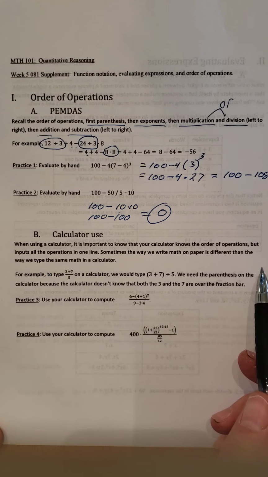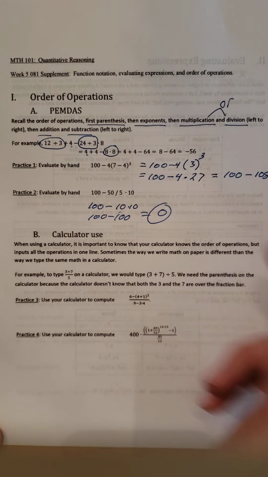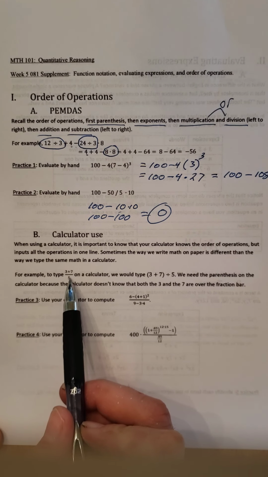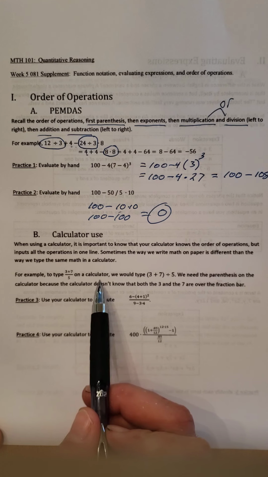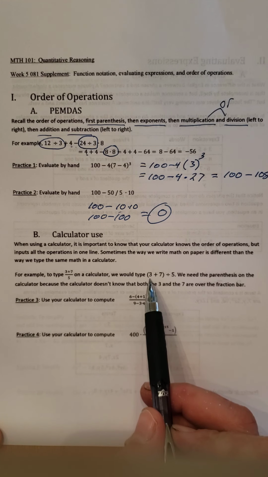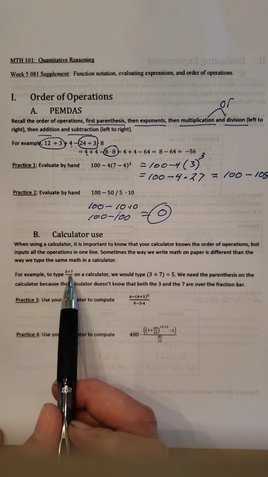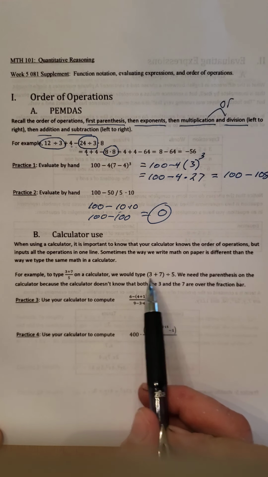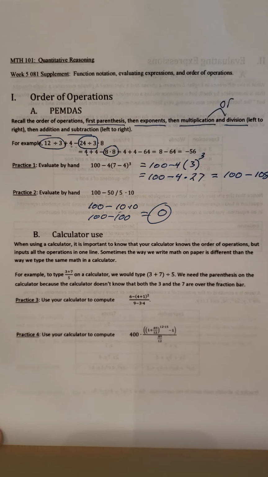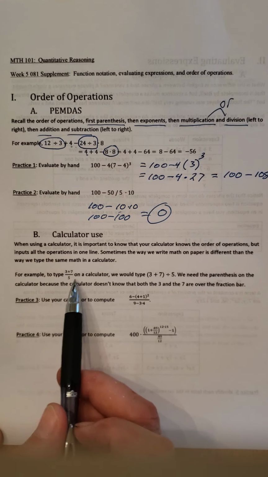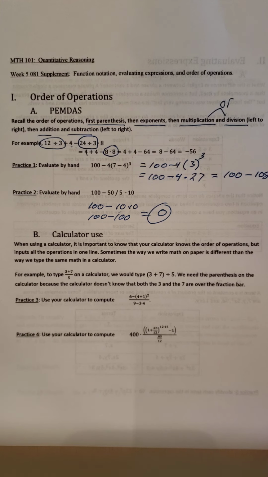The calculator. Your calculator has been programmed to use the order of operations. So, for example, if you type 3 plus 7 over 5 on a calculator, we would type 3 plus 7 in parentheses. This fraction bar acts as a parenthesis. So you have to put those in there because you're dividing that sum by 5, not just the 7.